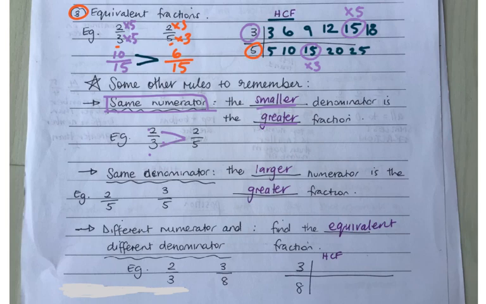Now, the next rule says if they have the same denominator. So in this example, they both have 5 as the denominator, or the bottom number. So if they have the same denominator, then the larger numerator is the greater fraction. So if they have the same denominator, I'm looking for the bigger number, which is 3. So I'm going to put 2 dots next to that one and 1 dot next to that one. And that says 2/5 is less than 3/5.